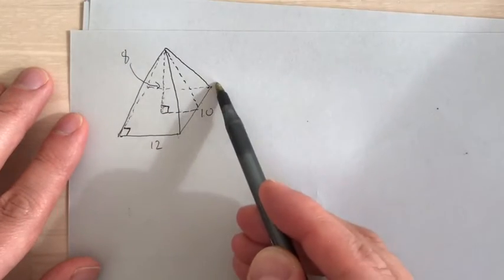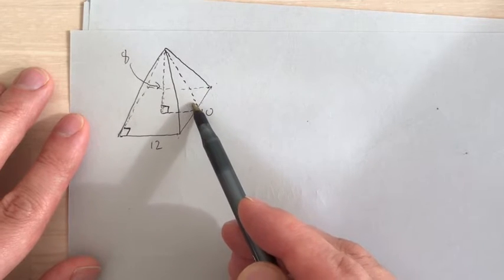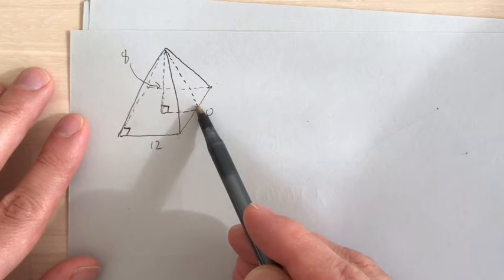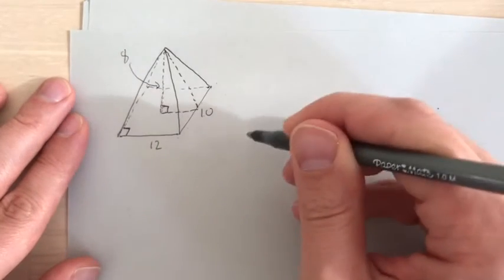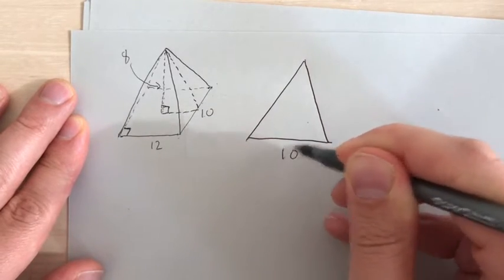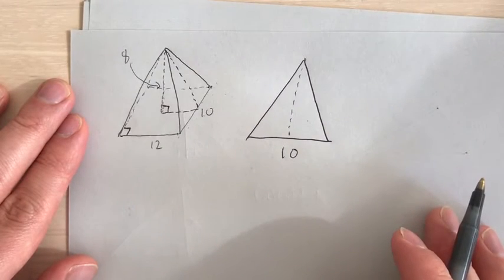So if 10 is the base, if you imagine this triangle tilted towards the apex of this pyramid, we're looking really for that slant height of the pyramid, which would actually be the height of one of the triangles. So if I were to draw this two-dimensionally, you would have 10, and then we're really looking for this height that's going straight up the middle of it, right?